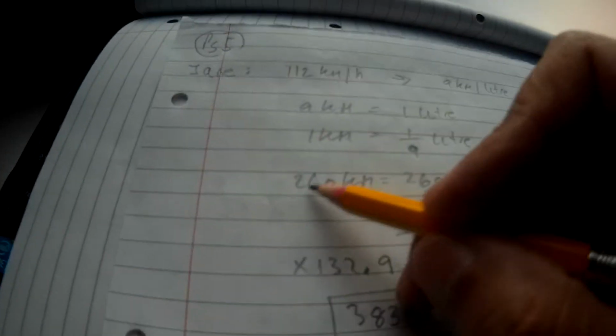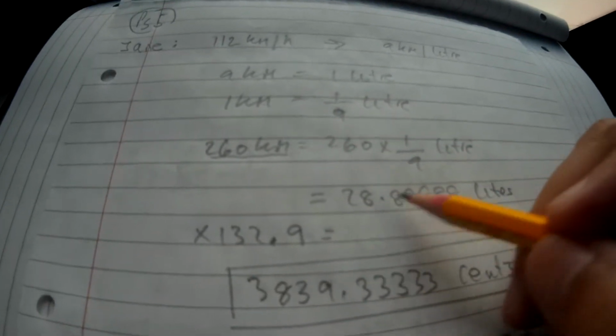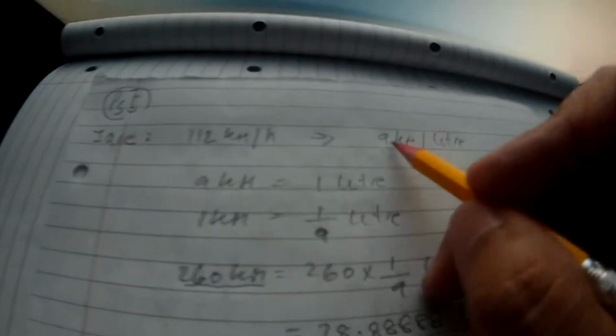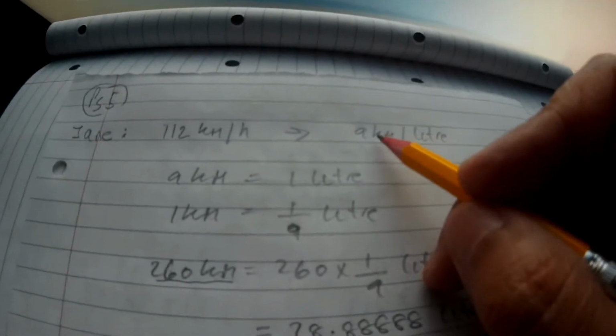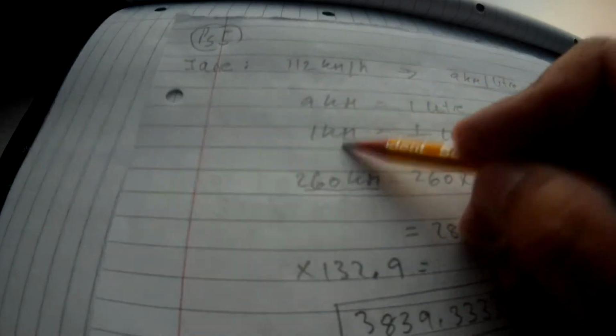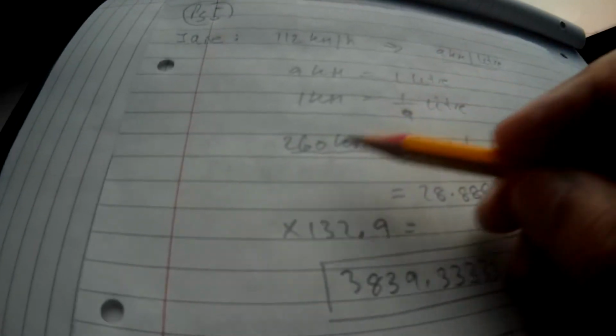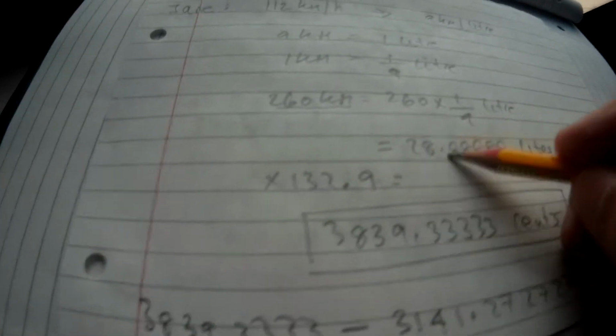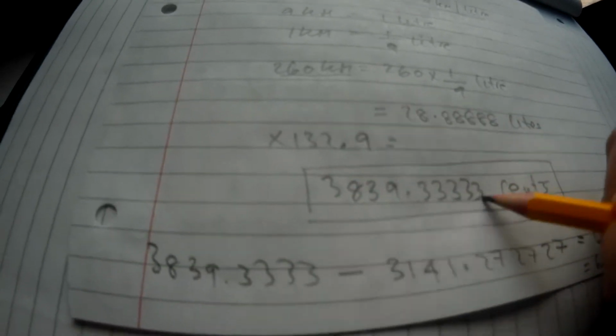So after 260 kilometers, you've used 28.8888 liters. Every 9 kilometers you've used a liter of petrol, so after 1 kilometer, you used 1/9 of a liter, which makes sense. Then 28.888 liters multiplied by 132.9 cents, which is the price per liter, you get 3839.33333 cents.